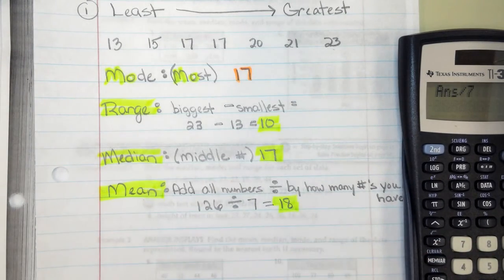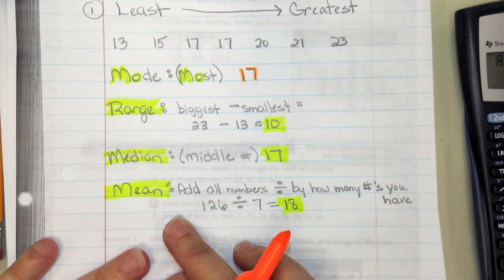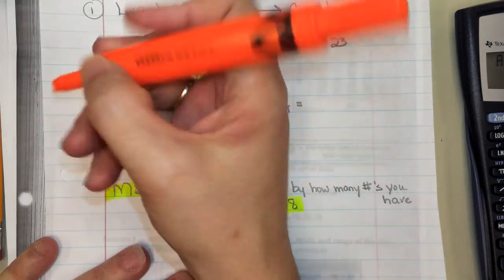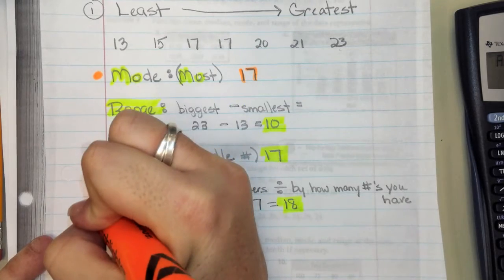Now, there's one last thing I want to say. This week in your vocab list, one of the words that we were studying is measures of central tendency. Central meaning center, okay? 3 of these are measures of central tendency. The 3 are mode, median, and mean.